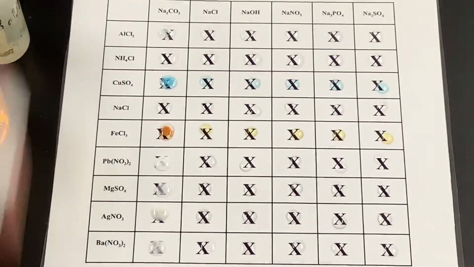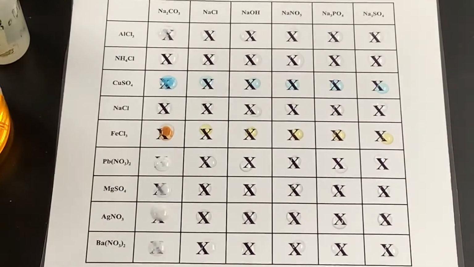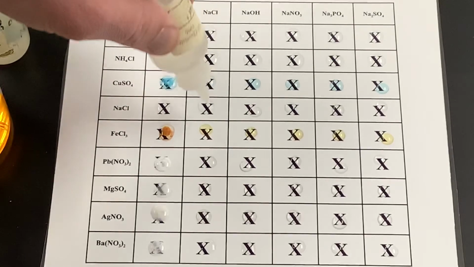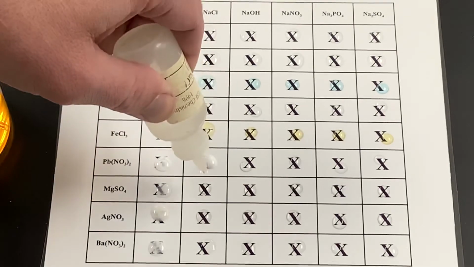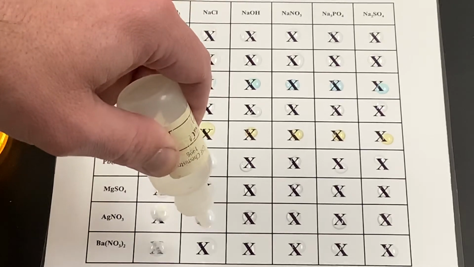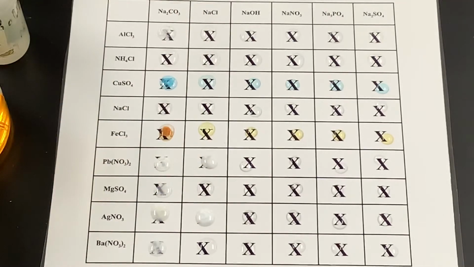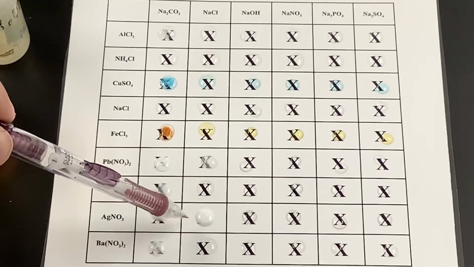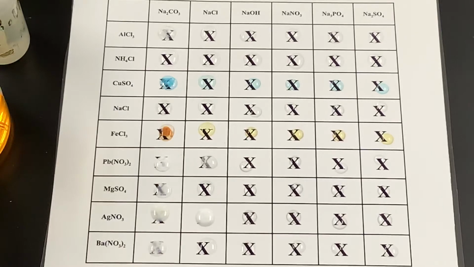So we're going to move over to the next one now. We're going to use the chloride, so we're testing the solubility of our chlorides. It looks like we got a couple of murky ones here. We got a couple of precipitates. We have a precipitate that formed here and here for those particular ones. Moving to the hydroxide.